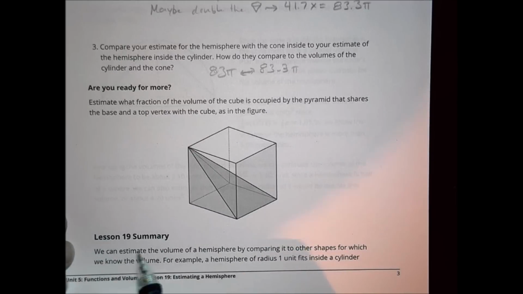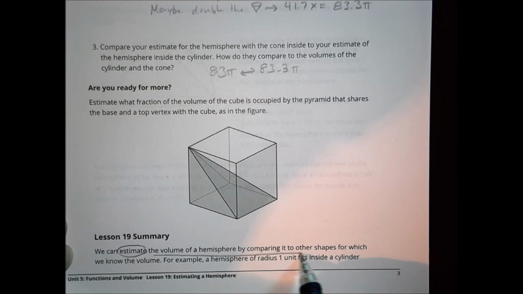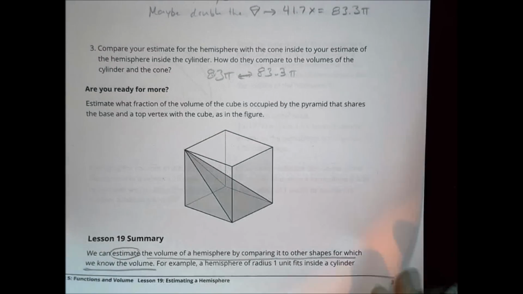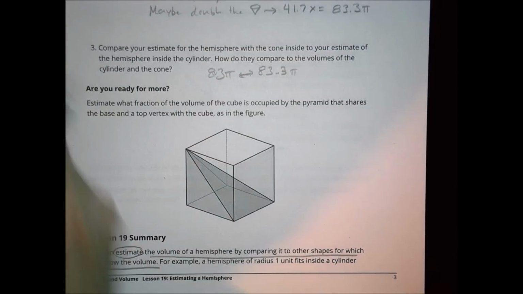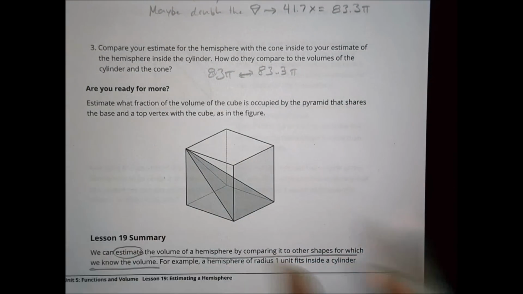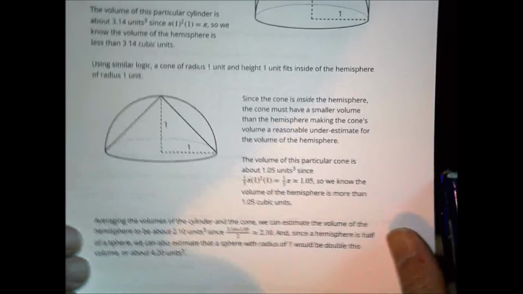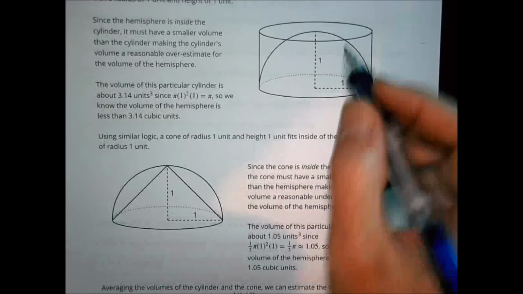So in summary, we can estimate the volume of a hemisphere by comparing it to the other shapes for which we know the volume. So we can always estimate it based upon something we do know. You can find the volume of a cylinder and pick something inside of it. It'll help you figure that out. One part of this summary I really want to point out to you, because it's going to help you with one of your homework problems, is they do like this. They go through your summary and they talk about what we just did.